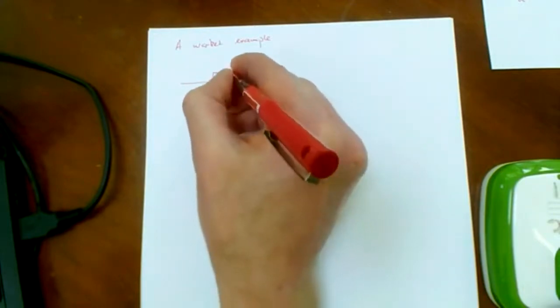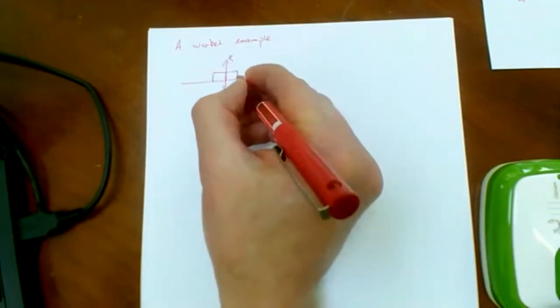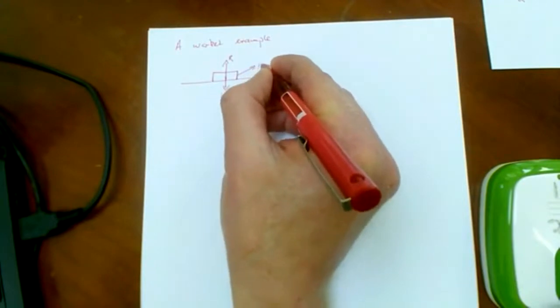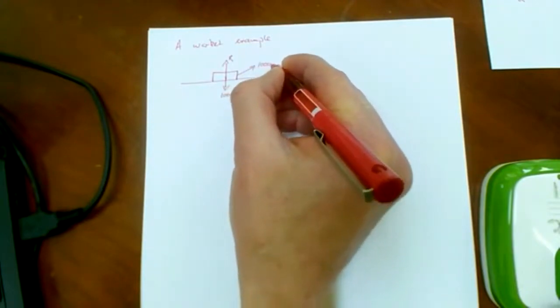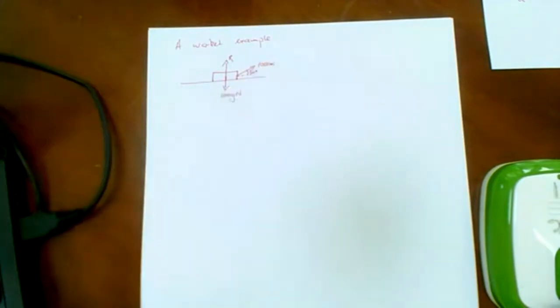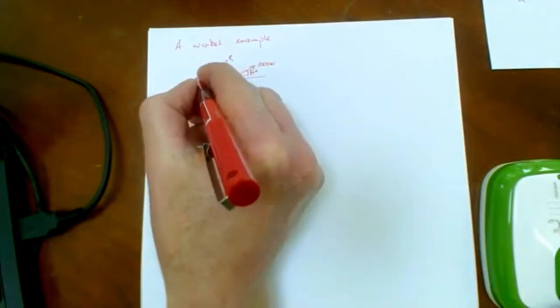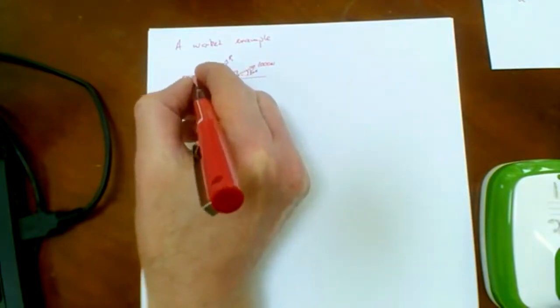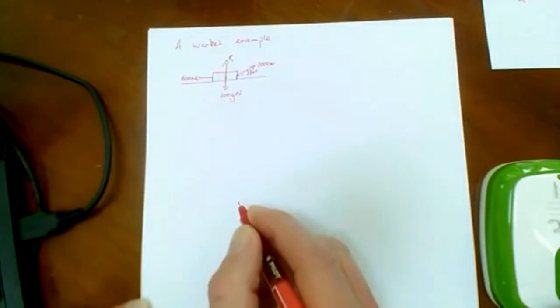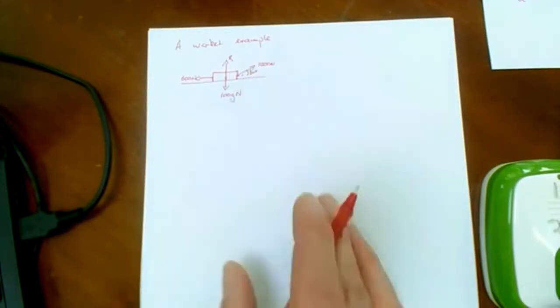And we have a reaction R, and we have a force of, let's say, 1000 newtons acting at an angle of 30 degrees this way. And let's say we have 600 newtons acting this way.